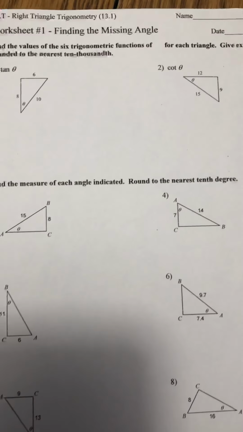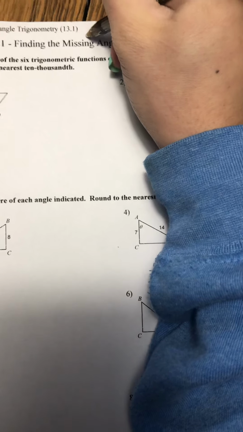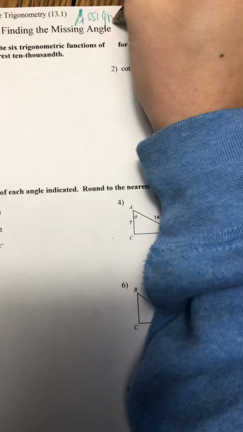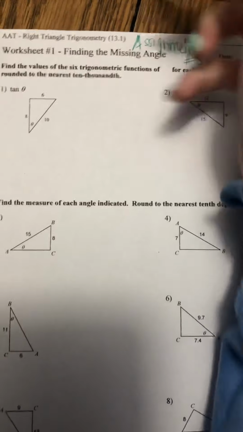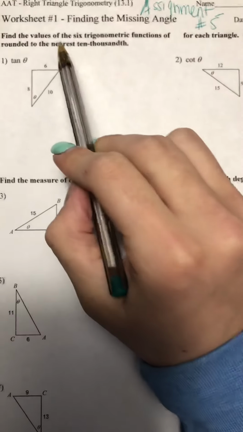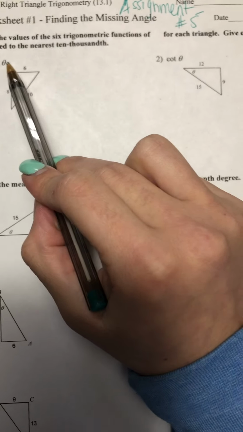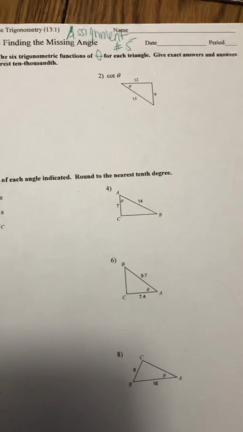All right, so I'm reviewing the worksheet for your assignment 5. So this is assignment number 5. We're just practicing finding the missing angle from the triangles given to you. So find the values of the angle. It should say theta or the angle for each triangle.